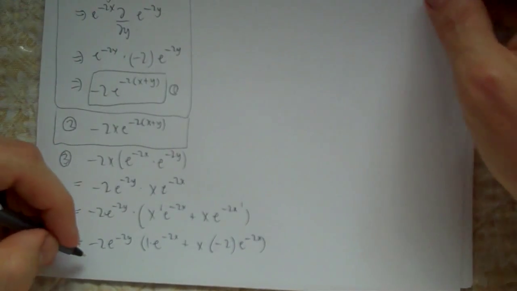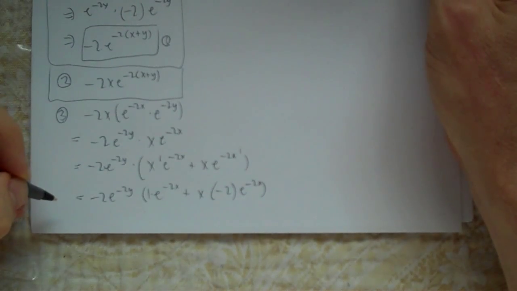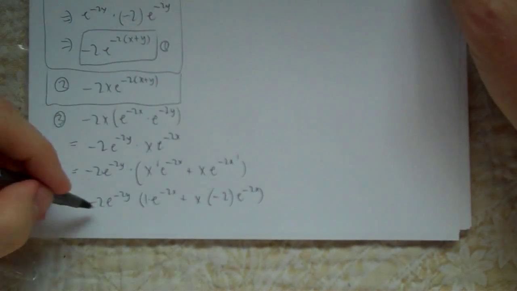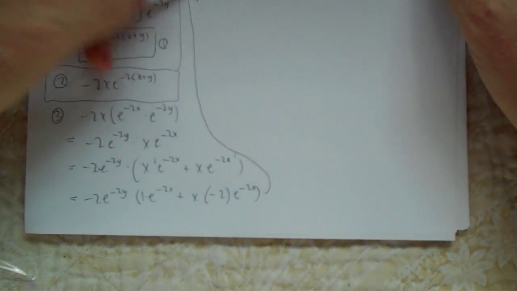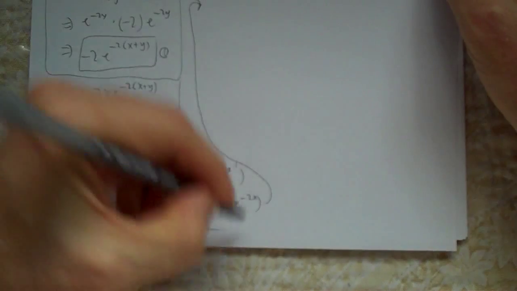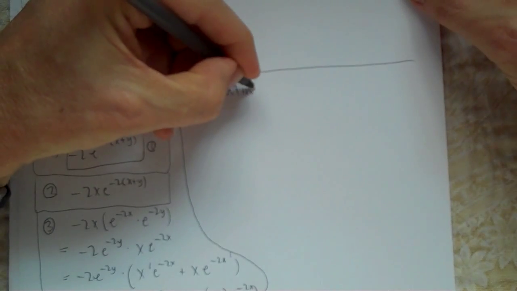Hopefully I'll have some room up there. Oh, we're almost done. So, all right. So let's bring this thing up here and say that we're still on number 3. 3 continued.